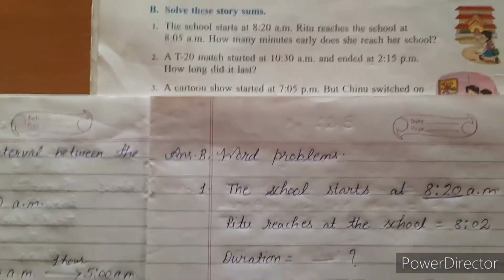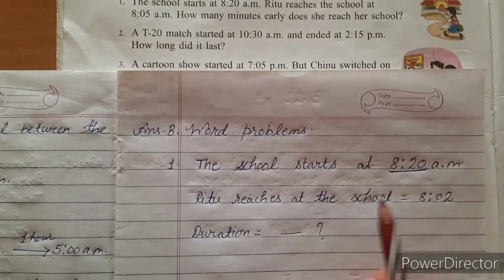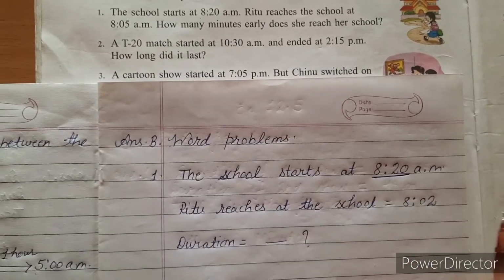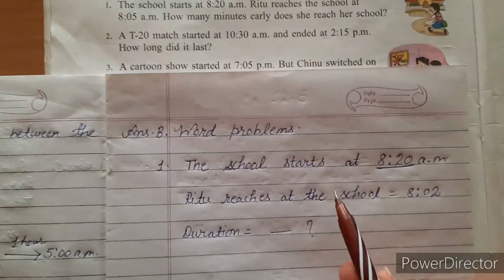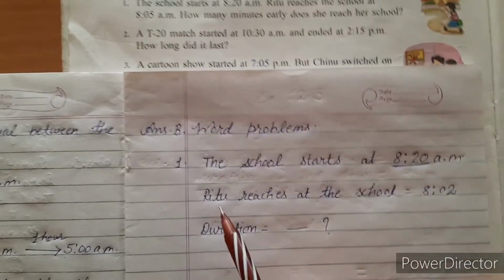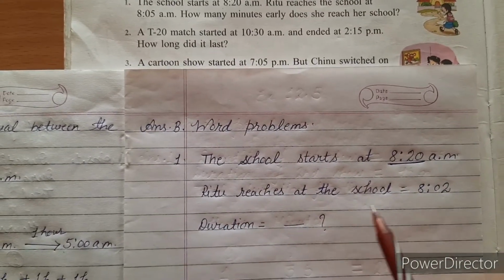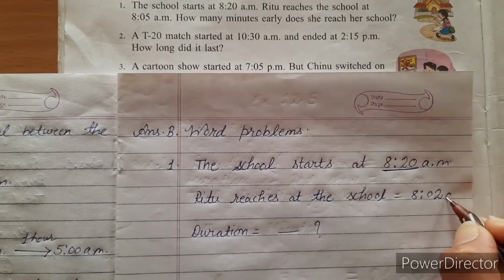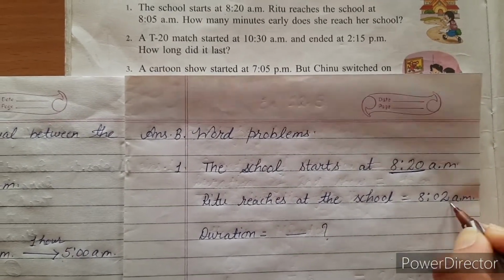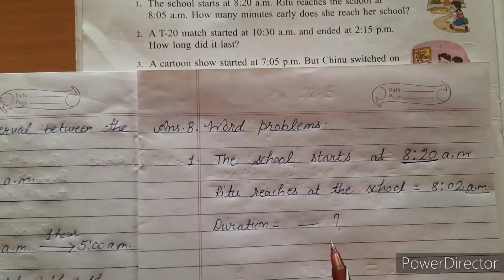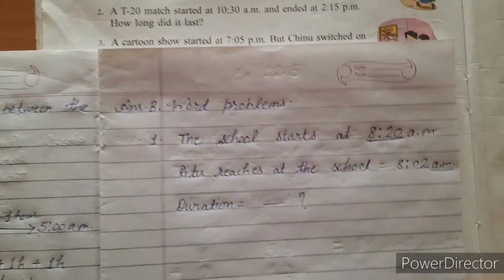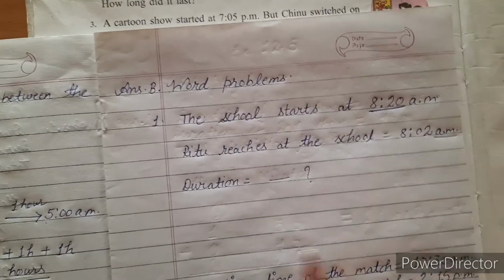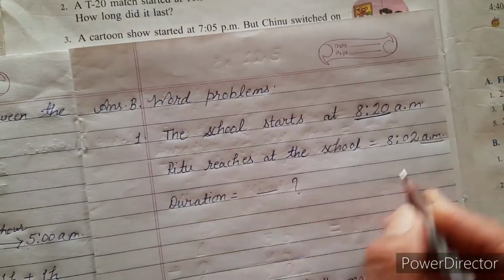We have to write down the statement in this way. The starting time for the school is 8:20 a.m. This is the fixed timing. The school usually starts at this timing. But Ritu reaches the school at 8 o'clock and 5 minutes in the morning. So do you know what the duration is? The duration between this timing. So how to compare the timing and how to find out the duration?